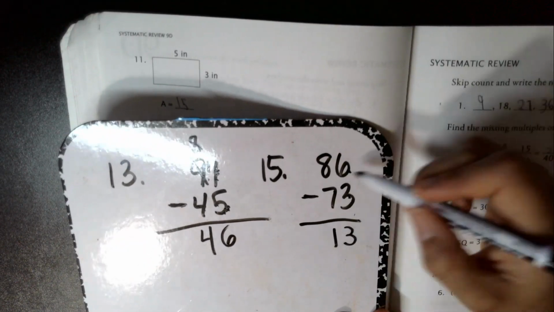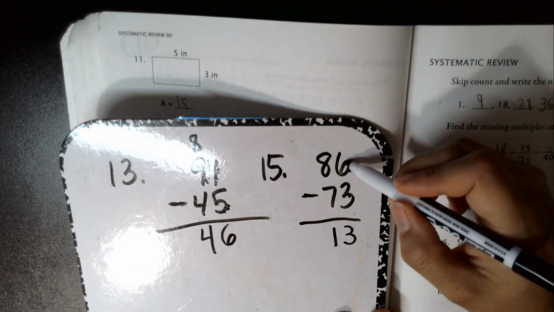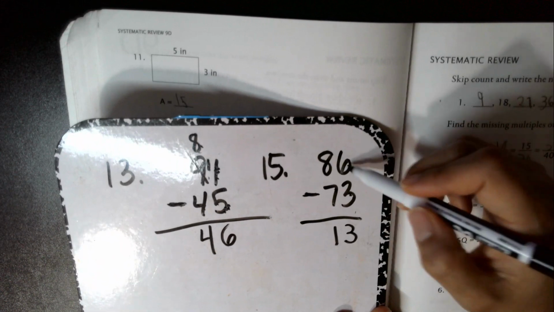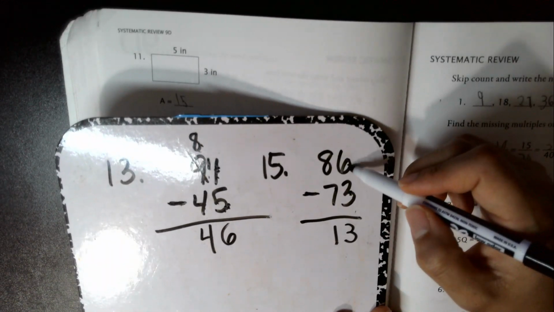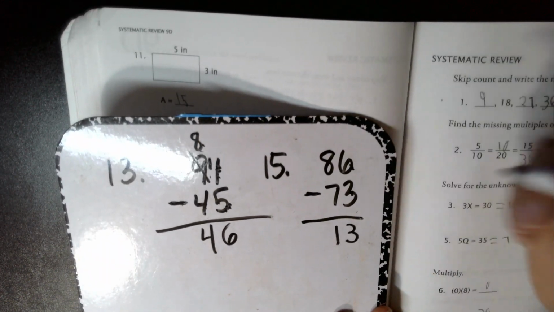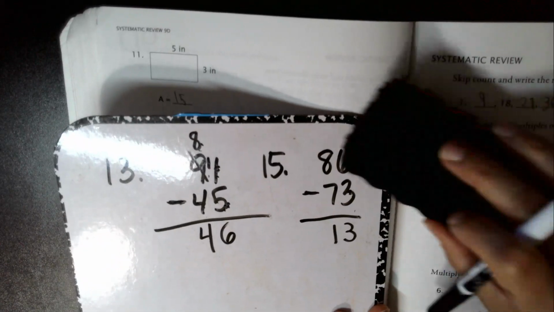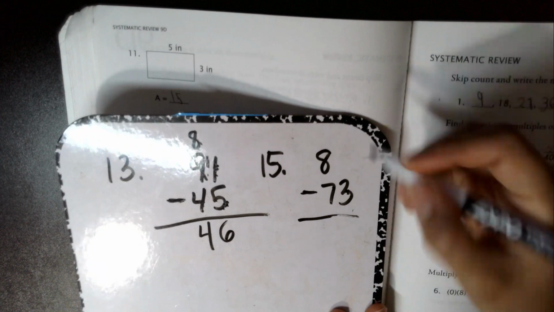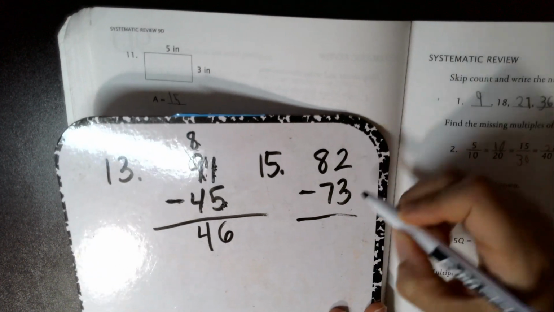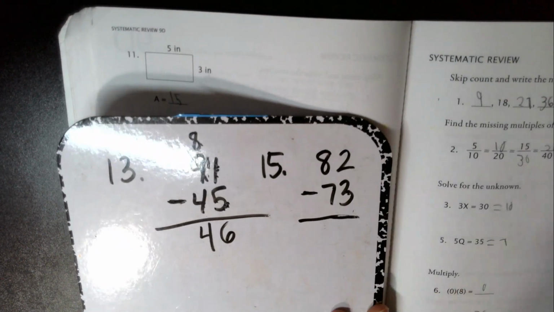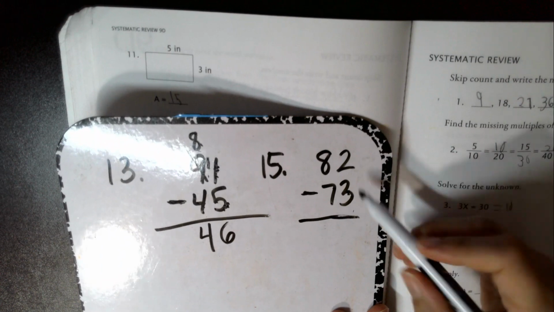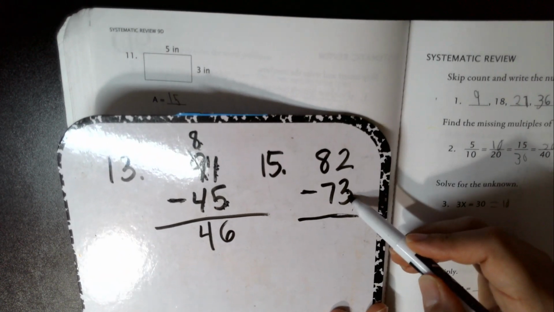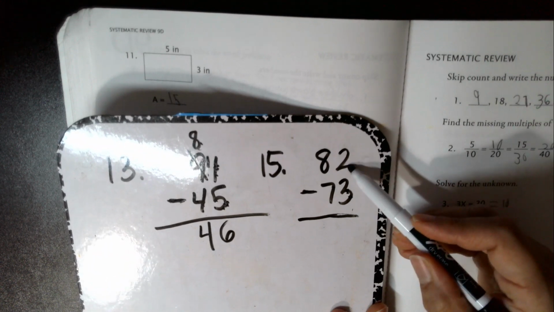So see how nice it is when the top number is big? Because we don't have to borrow because we have enough. If you have 6 items and somebody wants to borrow 3, you have enough to give them. Now I'm going to go ahead and switch that number up just for an extra visual help. What if this was 82 minus 73? Now the number on top is too small. This one's bigger. We don't have 3 items. We only have 2 at the top.